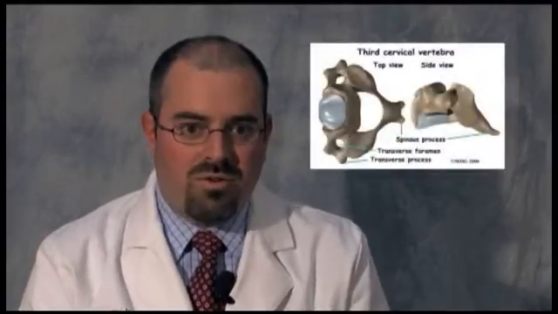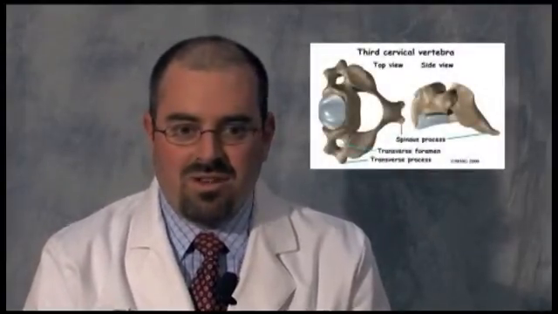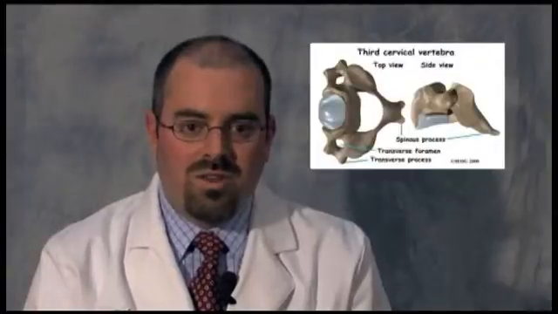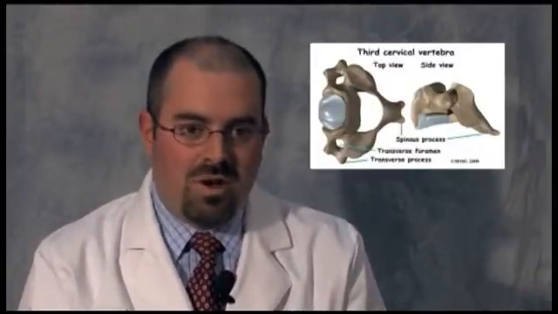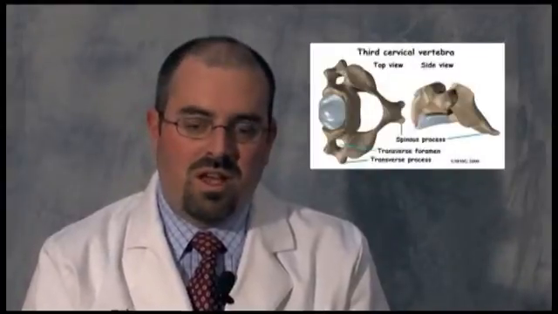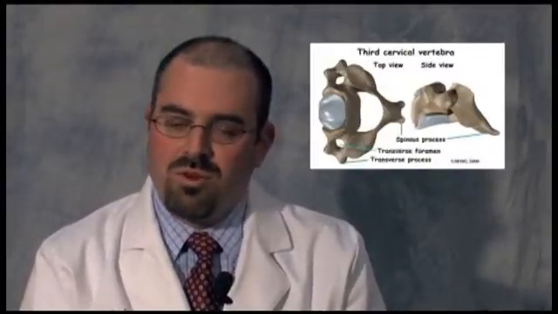This here is a cervical vertebra from a top view and a side view, and how you can recognize this as a cervical spine vertebra is the foramen transversarium, where the vertebral artery passes. You can also see the lamina, the spinous process, the vertebral bodies, and the articulating facet joints where the motion occurs.